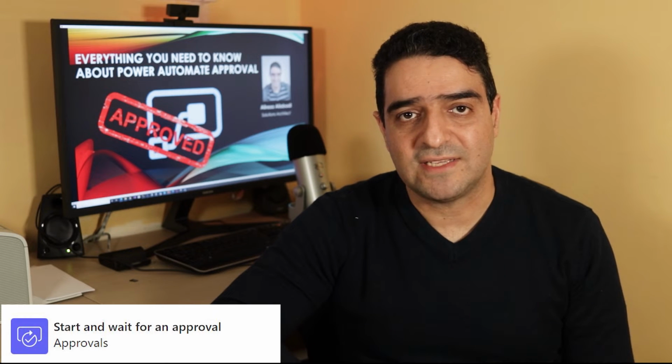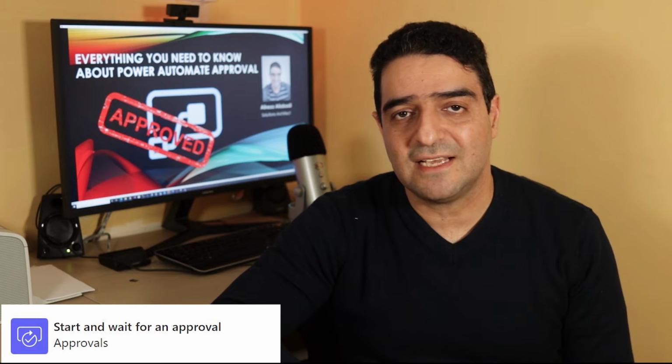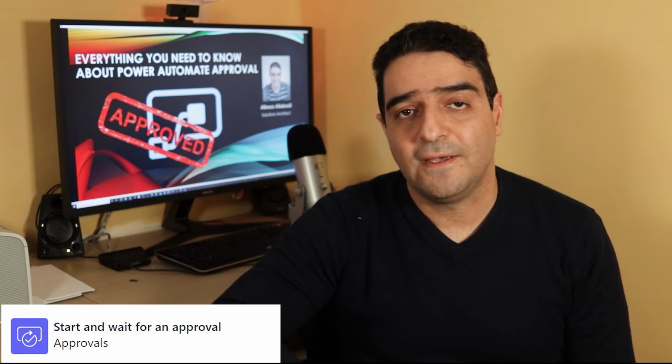As a workflow development platform, Power Automate provides a few actions that come down basically to two different approaches. There is one action available that we call start and wait for approval, that basically creates an approval and sends that approval request to one or multiple users and waits for them to approve. So it is just one action and that's it.